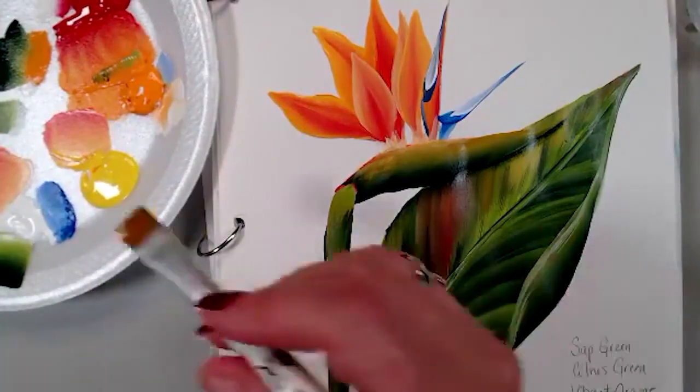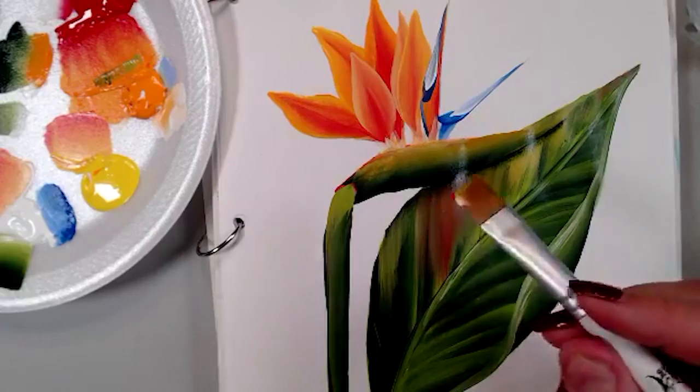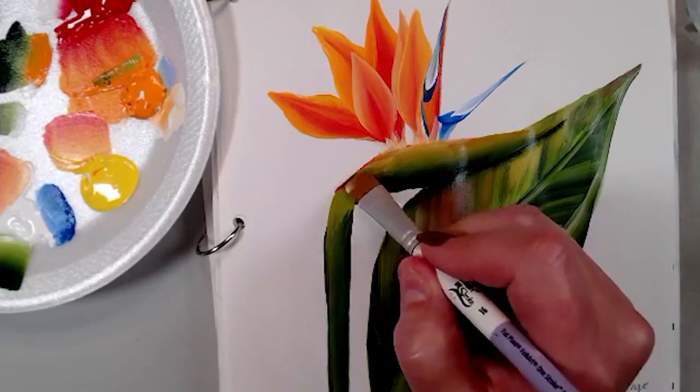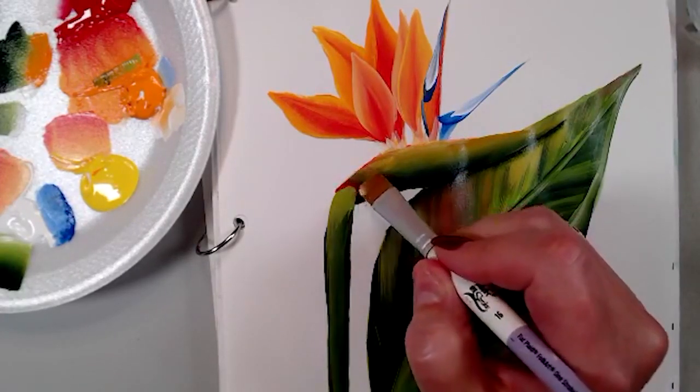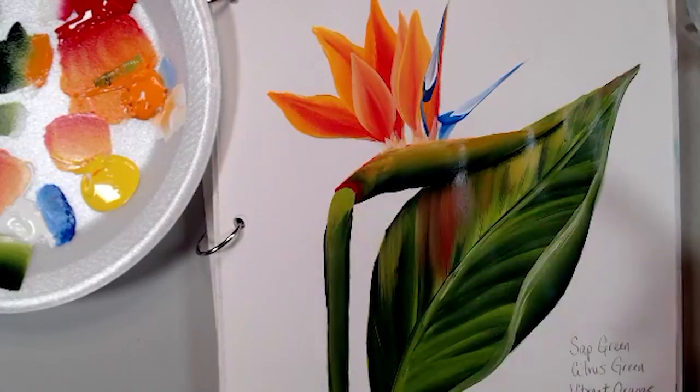Okay, so don't ever let an oops stroke keep you from being happy with your paintings. Just stroke right over it. I want to put a little more red in there. I can do that too.